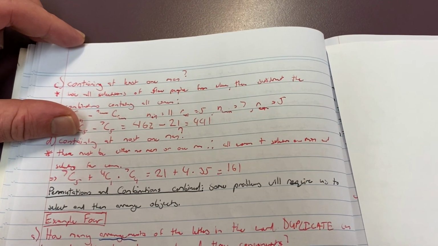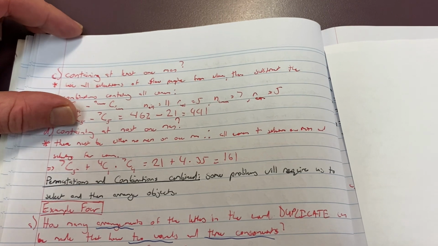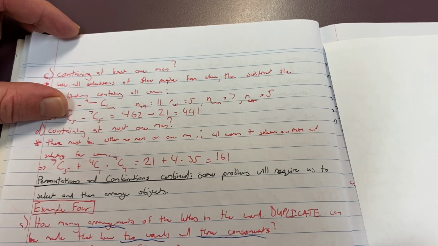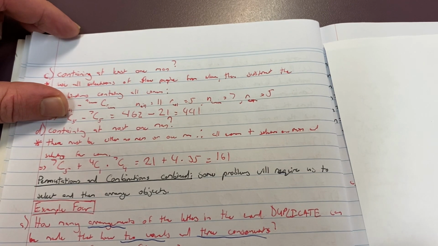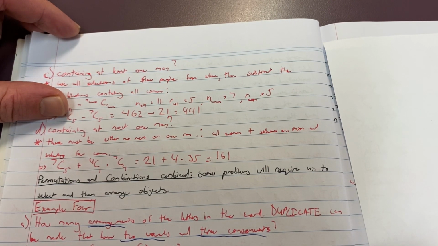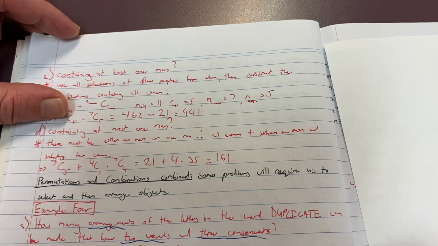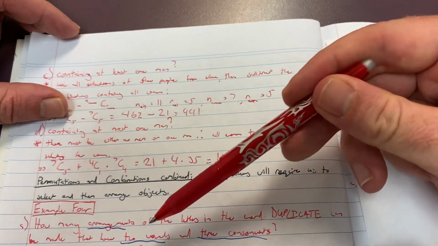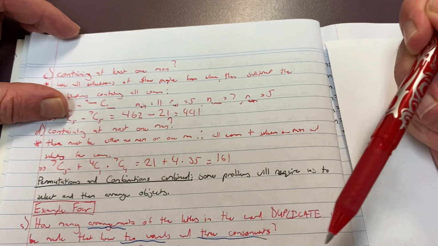So for example, 4. How many arrangements in the letters of the word duplicate can be made that have 2 vowels and 3 consonants? So obviously we've got our possible permutation, but we have the restriction of the combination present here.